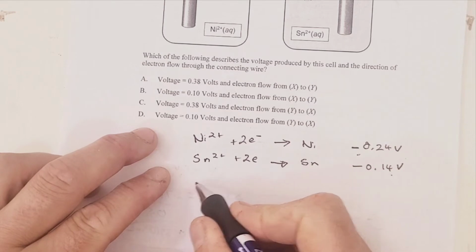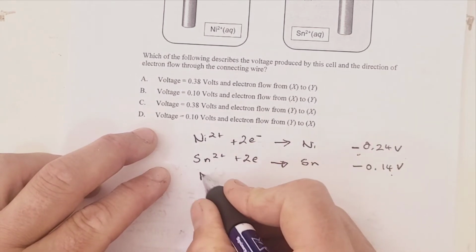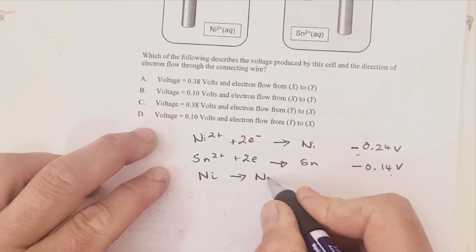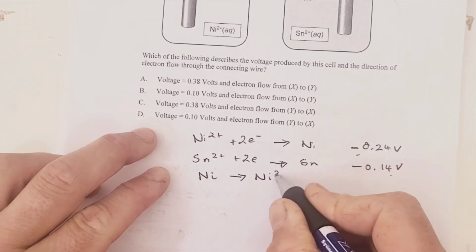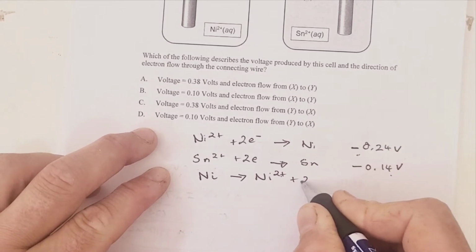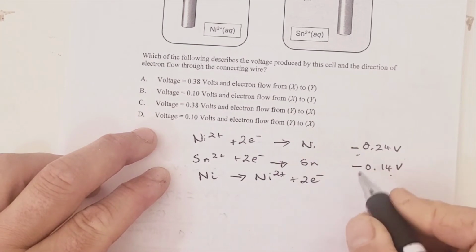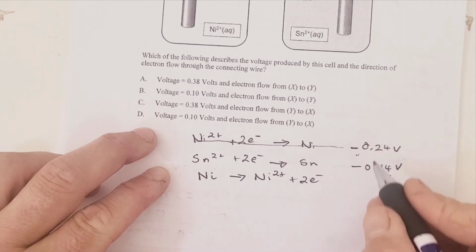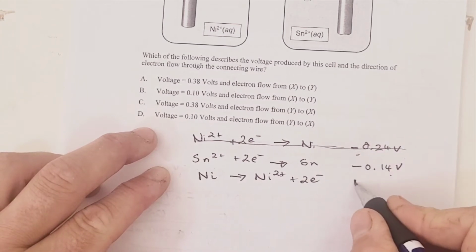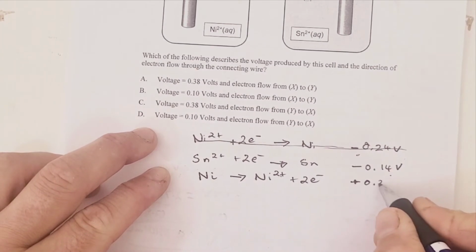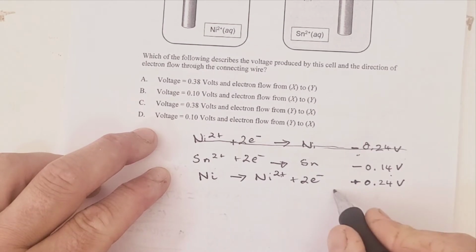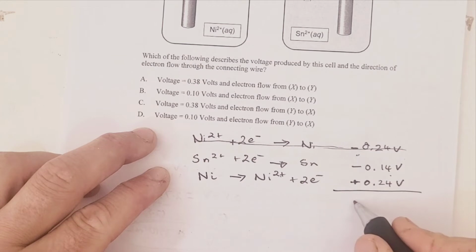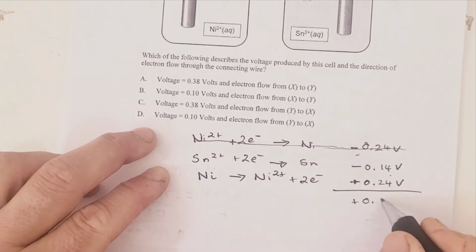So let's rewrite this in reverse. This is now being oxidized. Okay, so this is going to become plus 0.24 volts. So we add these up. What do we get? A cell potential of 0.1.